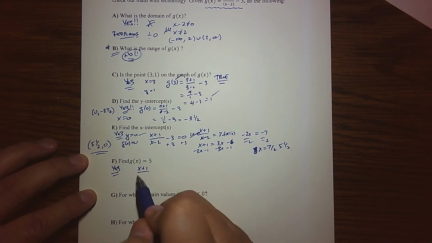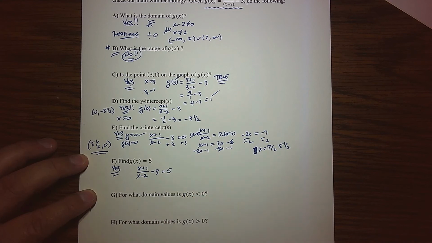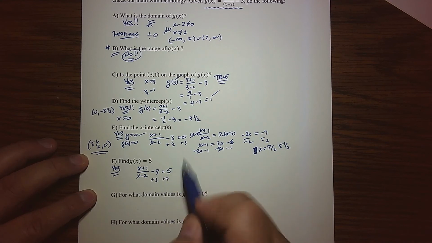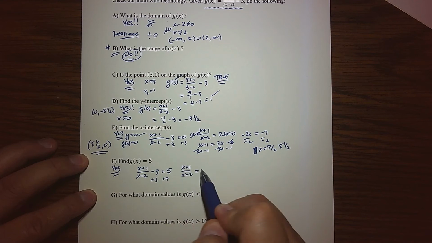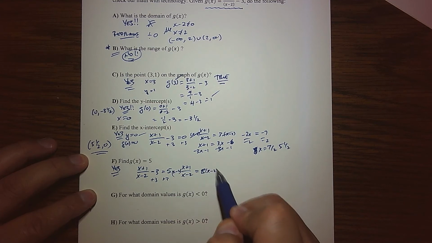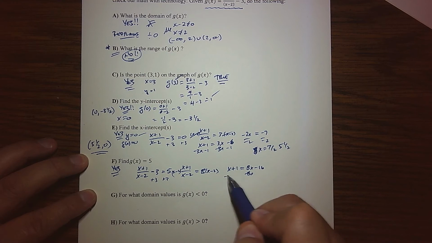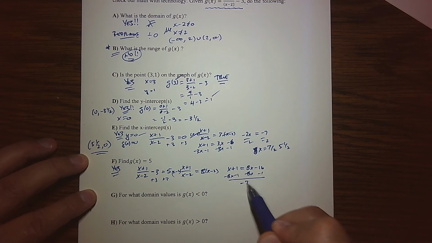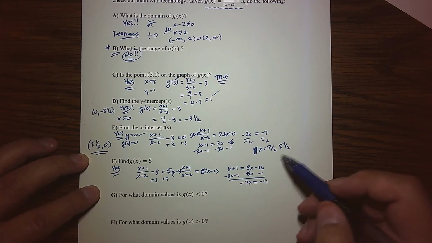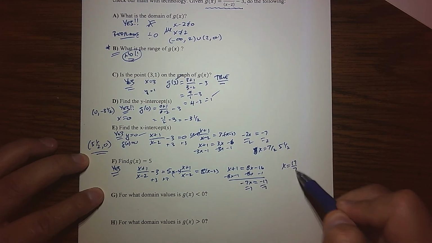So we're solving (x plus 1) over (x minus 2), minus 3. When's that equal to 5? And so we'll add 3 to both sides. We get (x plus 1) over (x minus 2) equals 8. Clearing fractions, I'll multiply both sides by x minus 2. And that gives us x plus 1 equals 8x minus 16. So doing some more work, we end up with negative 7x equals negative 17. And that's not a very pretty value, but it's what we get. And so dividing both sides by negative 7, it looks like x is 17 over 7.